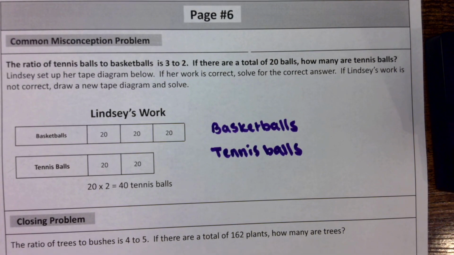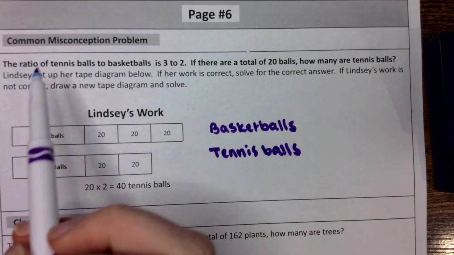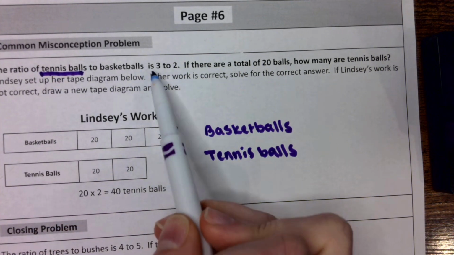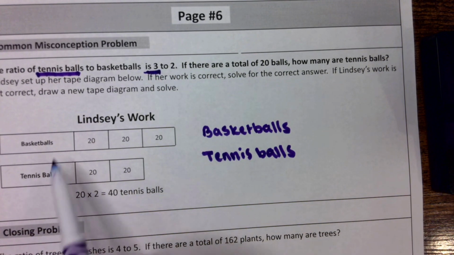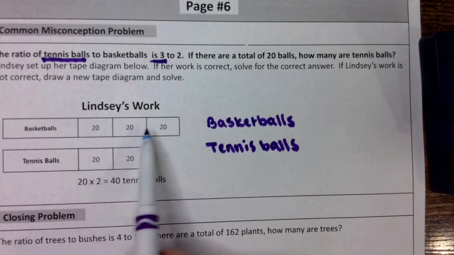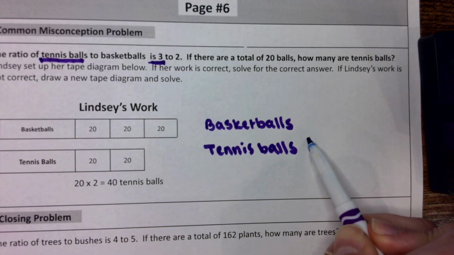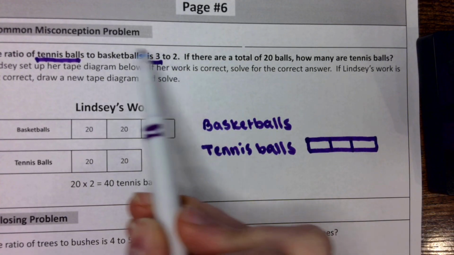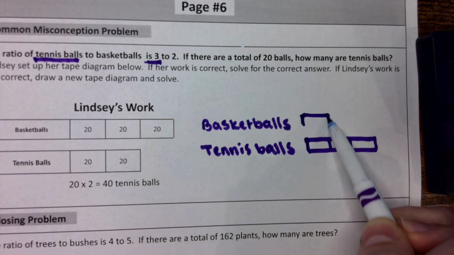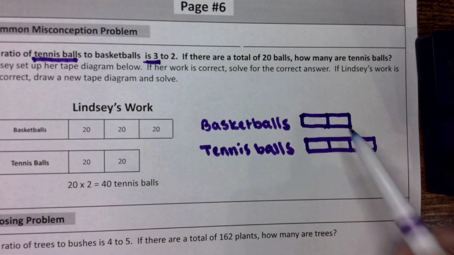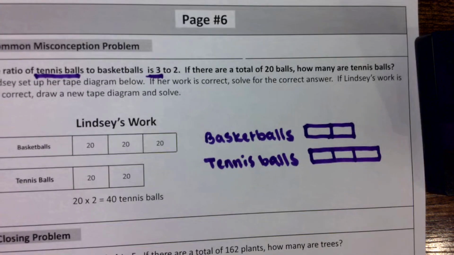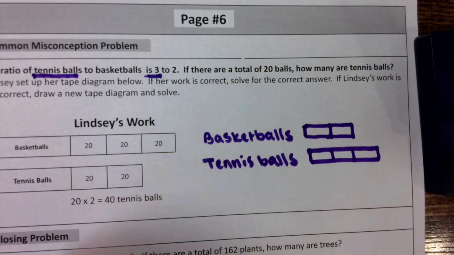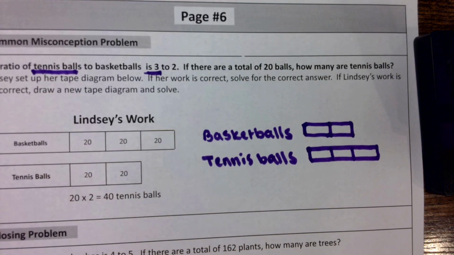Now in this case, Lindsay did a couple things wrong. First, we know the order matters when we're writing ratios. Tennis balls came first, and 3 came first. So instead of 3 boxes for basketballs, there should actually be 3 boxes for tennis balls. The 2 will go with the basketballs since they both came second. So that's the first thing she did wrong. The next thing she did wrong is she wrote the total, which is 20 balls. She wrote that inside every box.